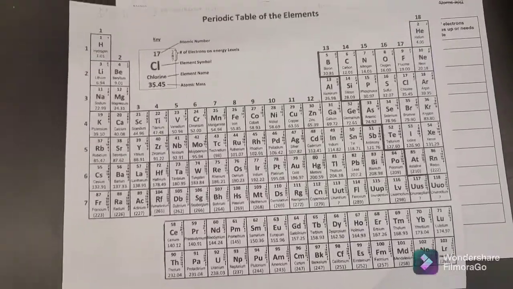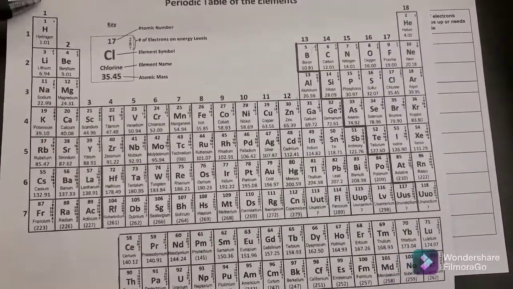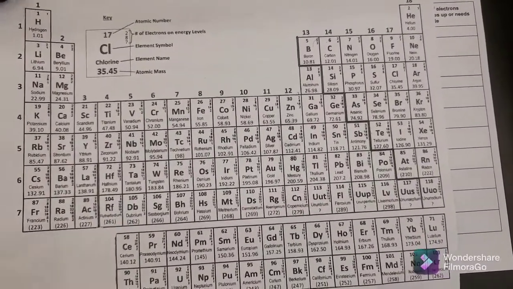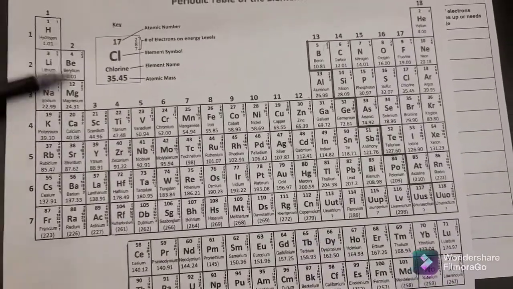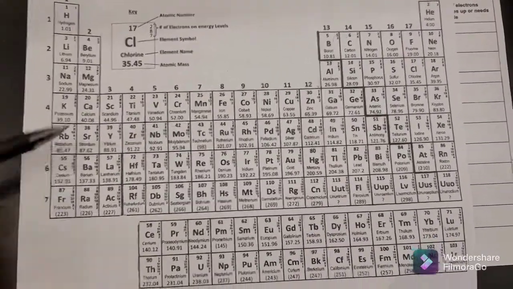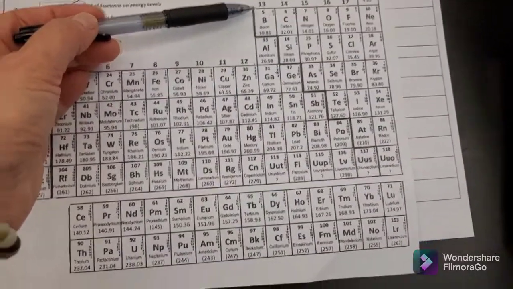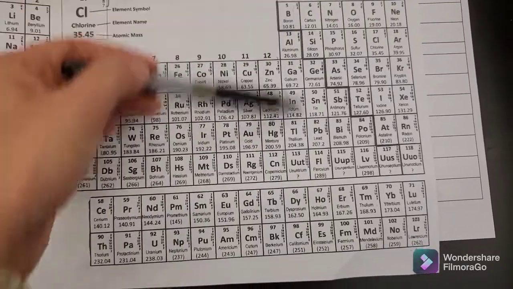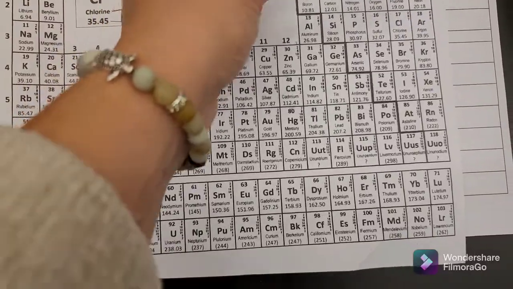There's a couple things you should probably have memorized. Everything in group 1, do you remember we talked about this last time? Everything in group 1 has how many valence electrons? 1. Everything in group 2 has 2. Everything in group 13 has 3. Everything in group 14 has 4. So you could do it that way with our patterns of 1, 2, 3, 4, 5, 6, 7, 8.